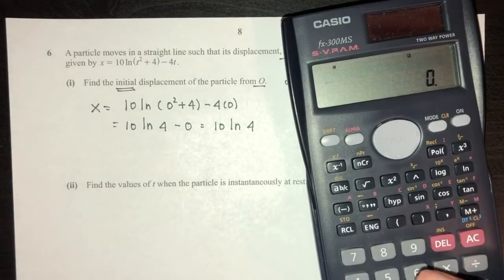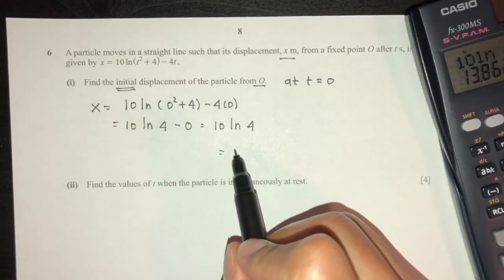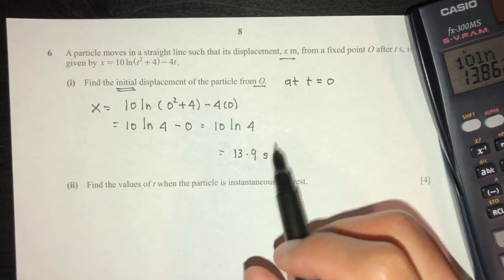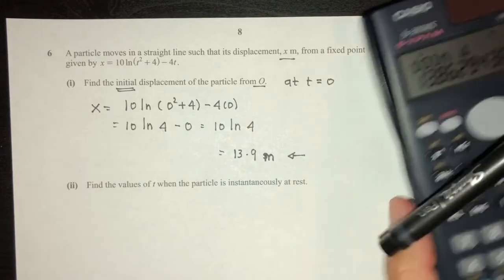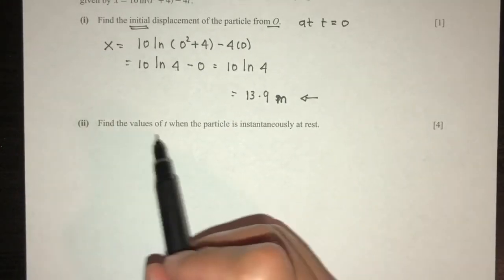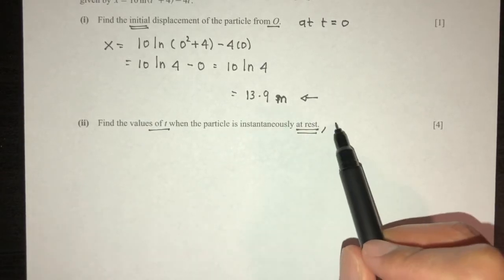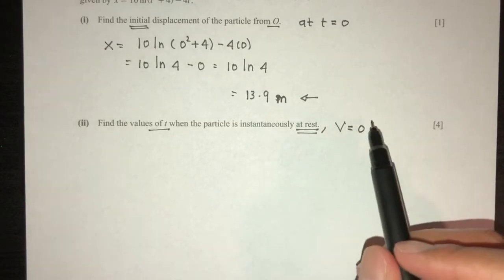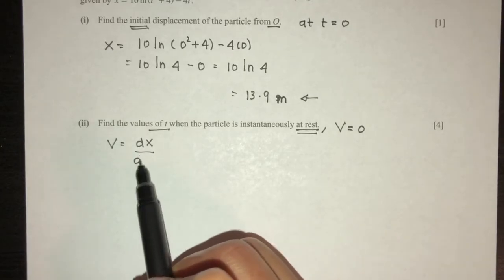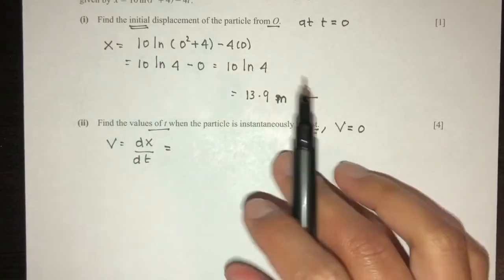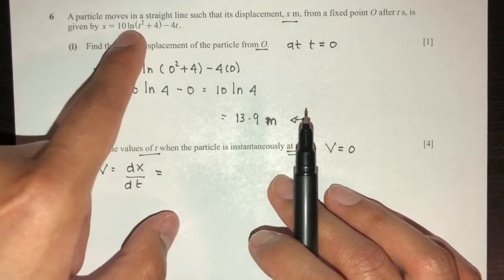Now we can solve this on your calculator. So 10 ln 4, that should be 13.9. 13.9 meters because displacement is in terms of meters, correct to 3 SF. Now for part 2, find the values of t when the particle is at rest. So when you see at rest, you have to know that v is equal to 0. Now, how would you find v? We know v is equal to dx by dt. So we know x is given to you by this equation. So we have to do differentiation with respect to t of this equation.